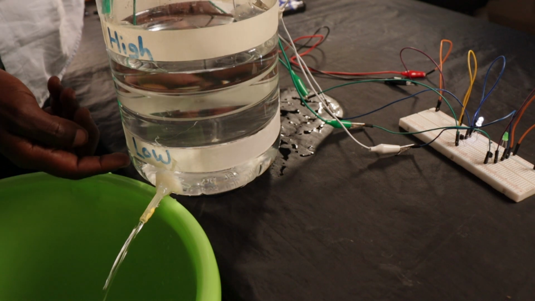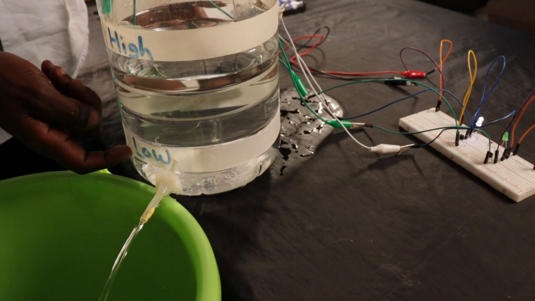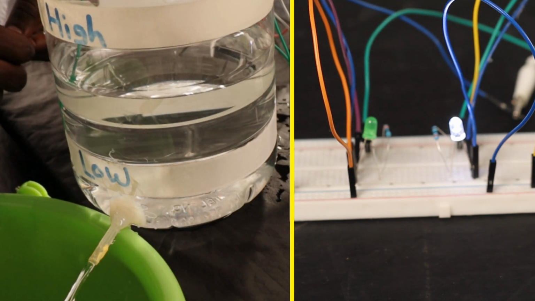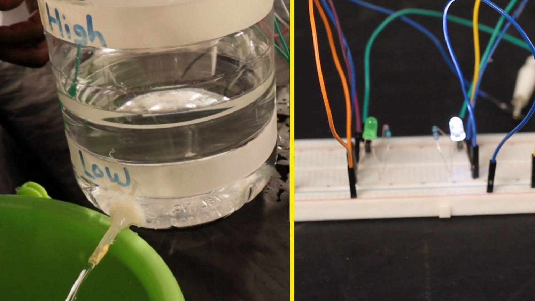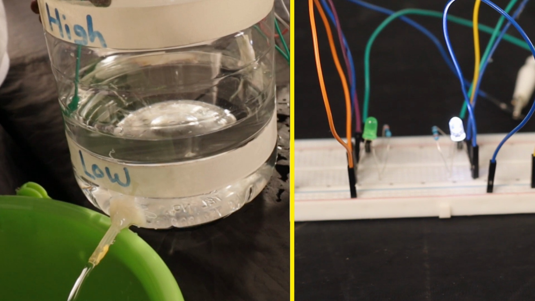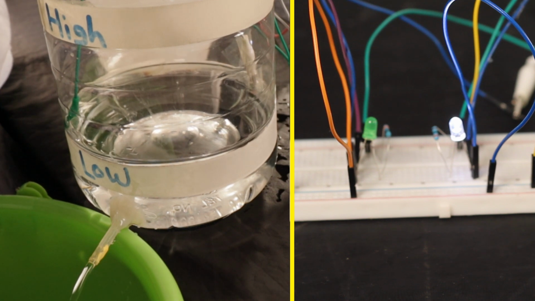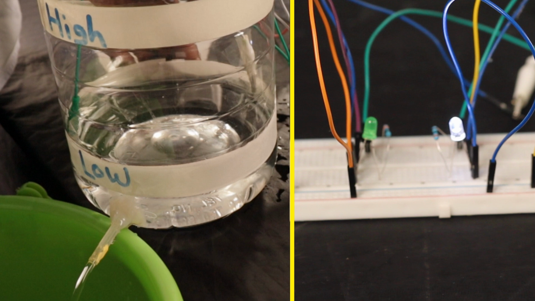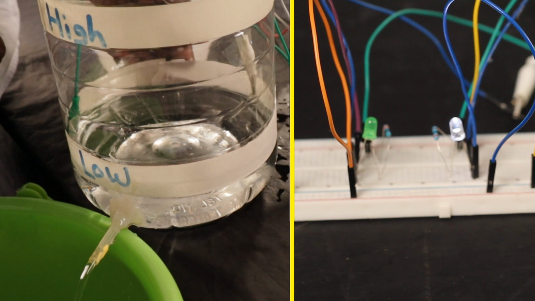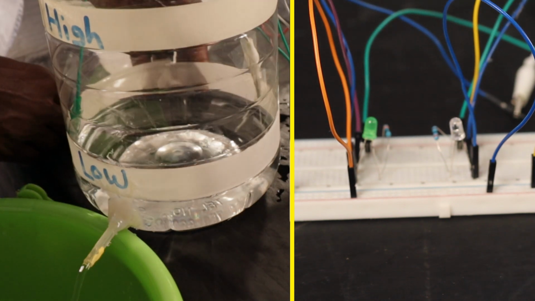So similarly, when water goes below the low level, the white LED should also go off. So you can see the water has reached below the low level, and the white LED is also off.